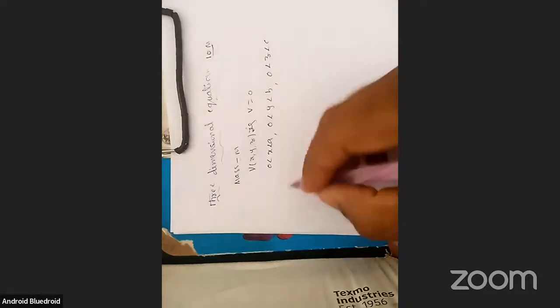H is equal to p x square by 2m plus p y square by 2m plus p z square by 2m. The px value, py value and pz value are minus i h bar dou by dou x, minus i h bar dou by dou y, and minus i h bar dou by dou z. That is the formula. This is the mathematical physics equation you all observe. So here I am writing the direct value formula.